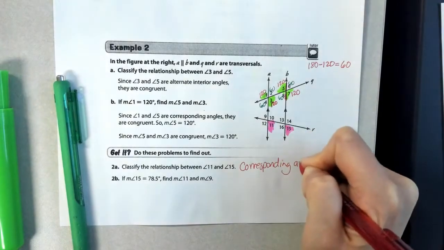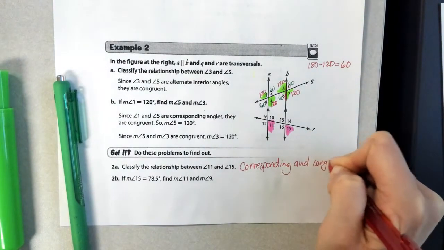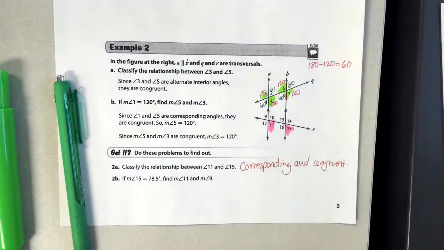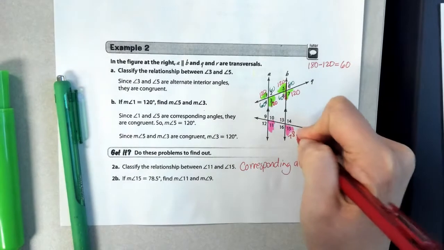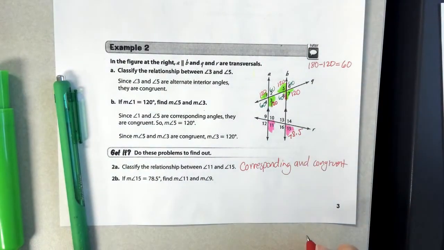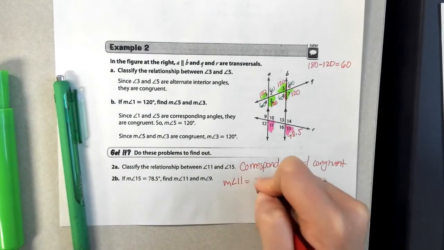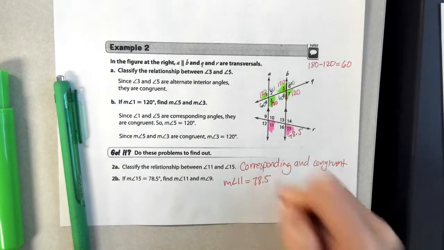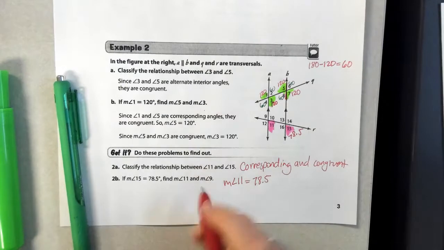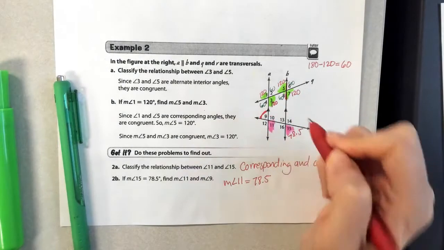So that means they're congruent. Okay? So if the measure of angle 15 is 78.5, that means angle 11 is also 78.5.